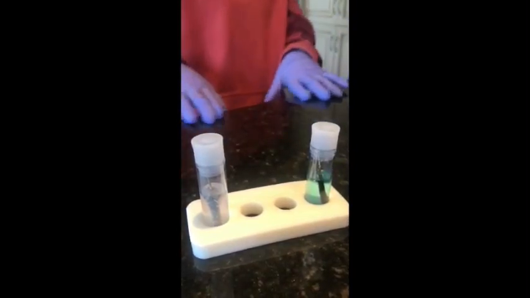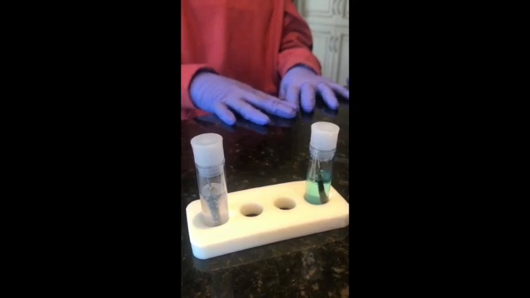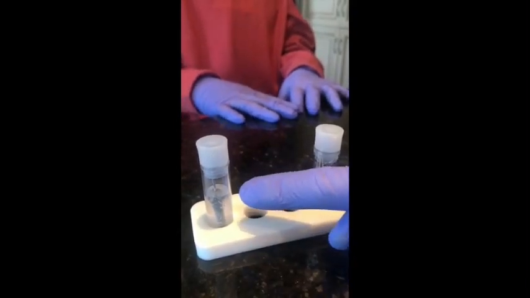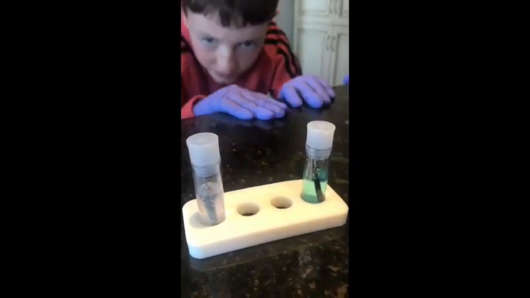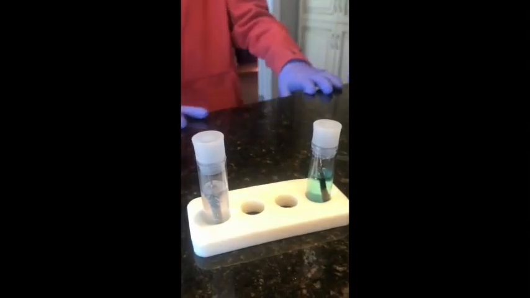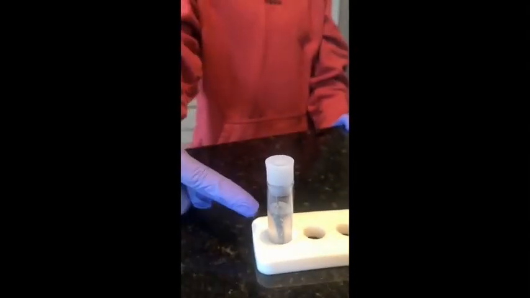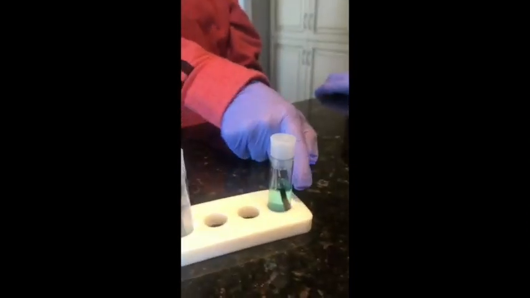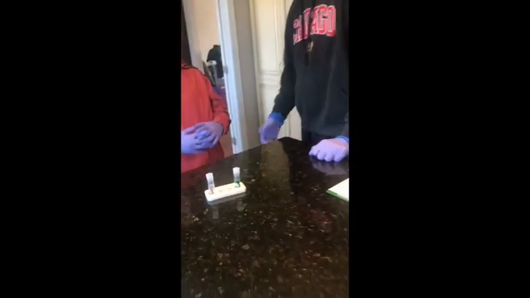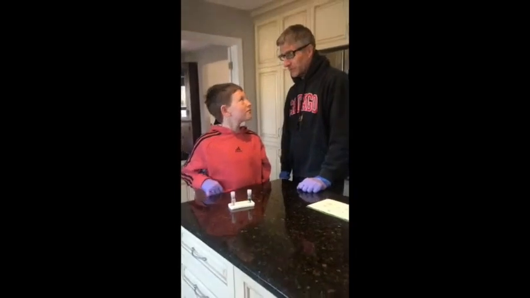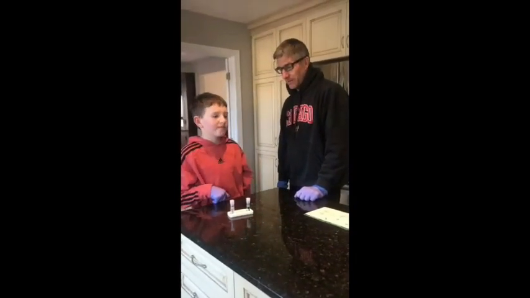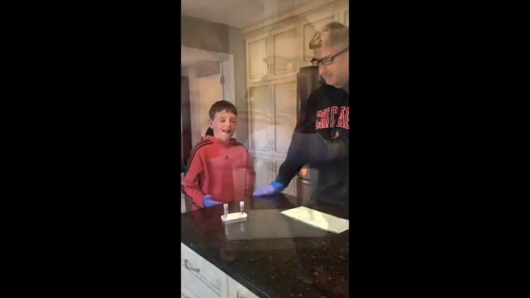Okay, is this one clear? No. Is this one more clear? Is one clearer than the other? Yeah. So one's a little bit cloudy. Can you point to the one that's cloudy? Okay, can you point to the one that's clear? Perfect. So those are more observations that we can look at as part of doing an experiment as well, right? Awesome. See you guys in a few minutes.